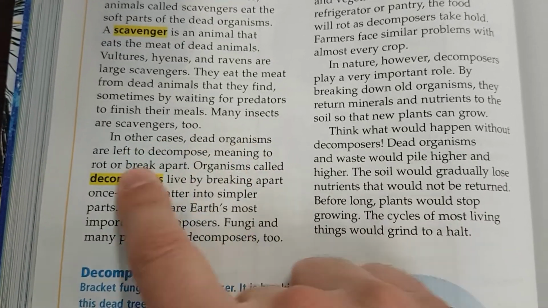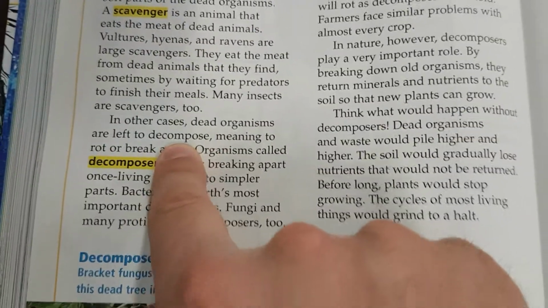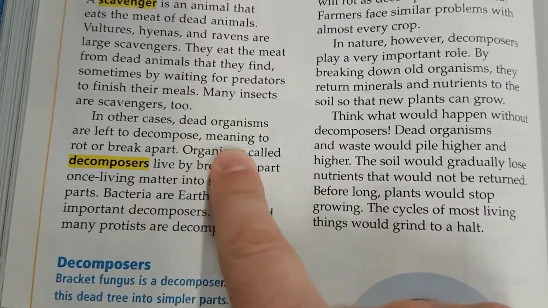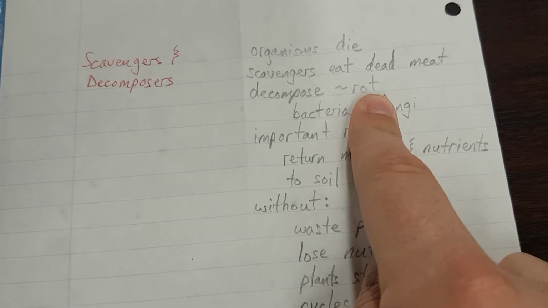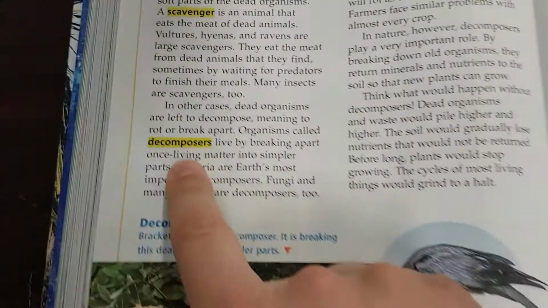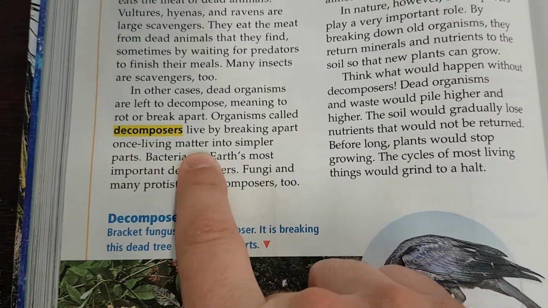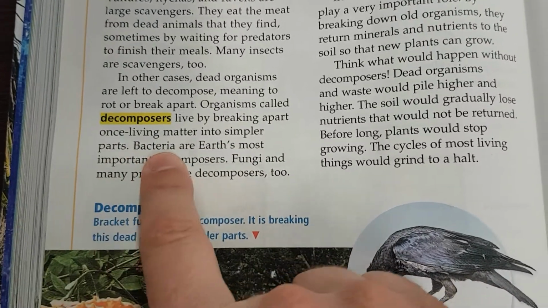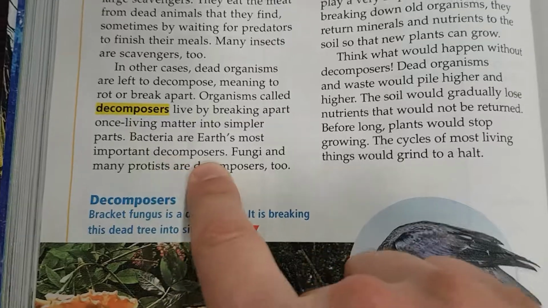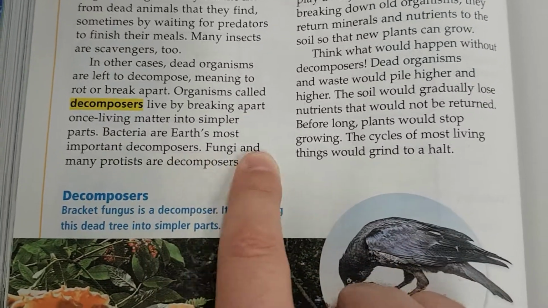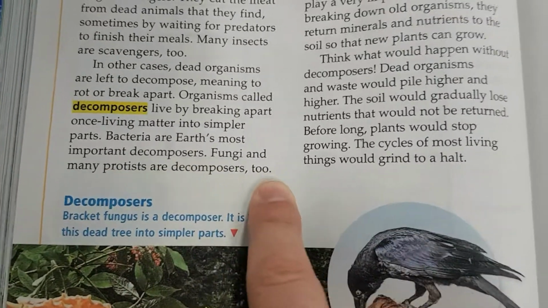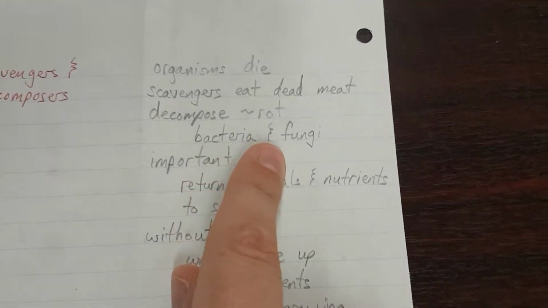In other cases, dead organisms are left to decompose. Say the word, decompose, meaning to rot or break apart. Organisms called decomposers live by breaking apart once living matter into simpler parts. Bacteria are Earth's most important decomposers. Fungi and many protists are decomposers too. Bacteria and fungi.